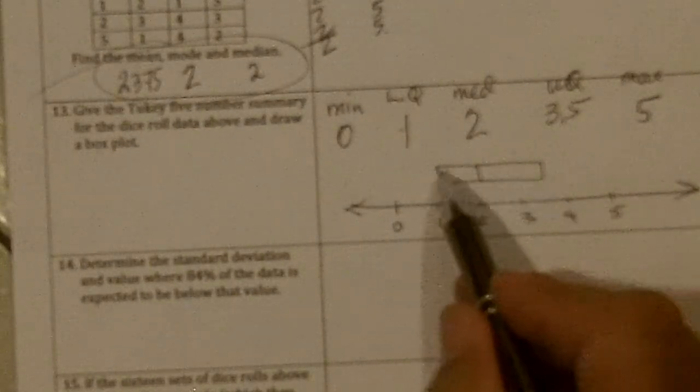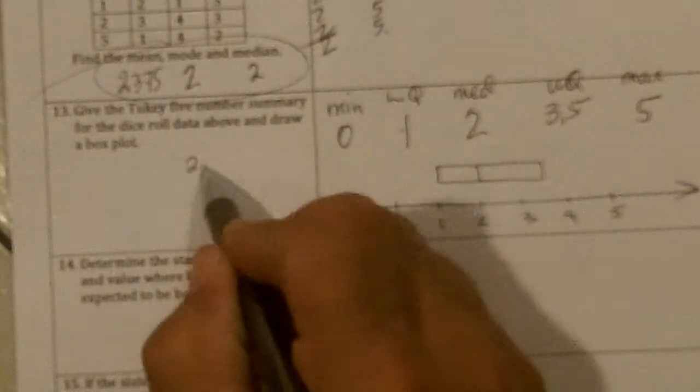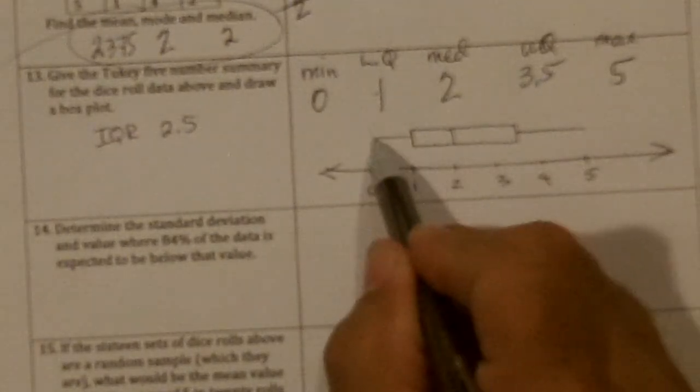And that's my interquartile range too, if I needed it. That's 2.5 for the interquartile range, just in case you need it for the test or it asks for it. And then I have a whisker that goes to 5 and a whisker that goes to 0.